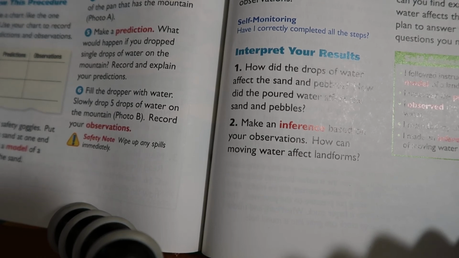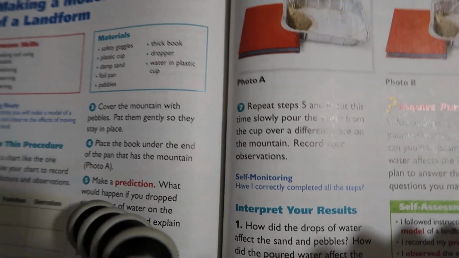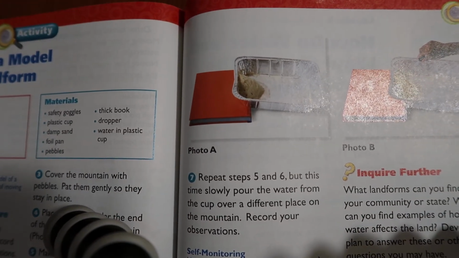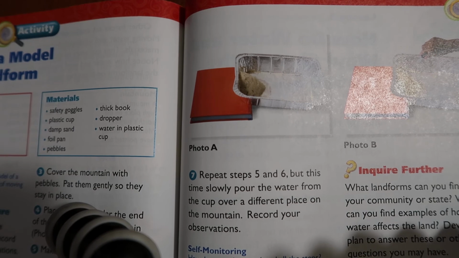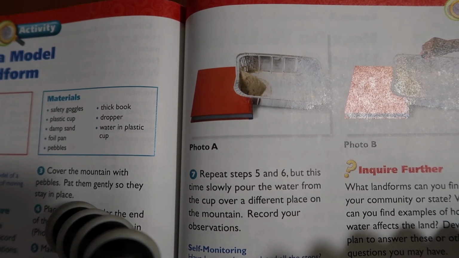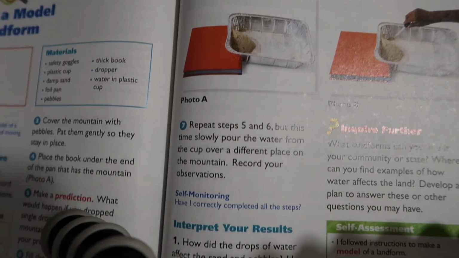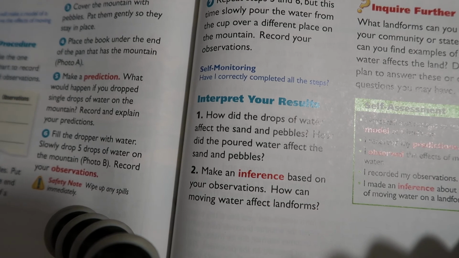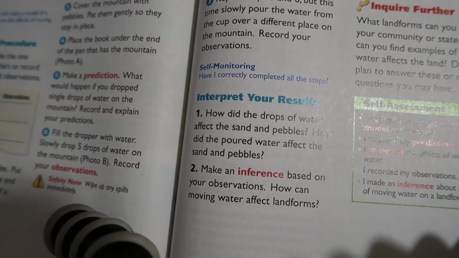when water is lightly put on landforms, or if it's more strong, like rivers running through landforms. Okay, so the drops could represent perhaps rain or even downpours of rain, and the water poured on it is more like a river or a stream or even a trickle coming down from a waterfall that makes its way down.